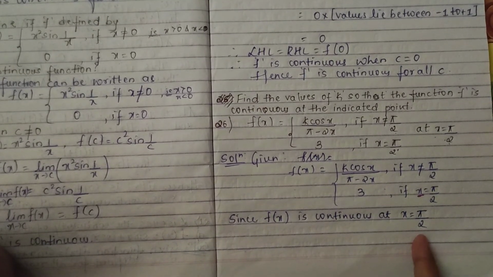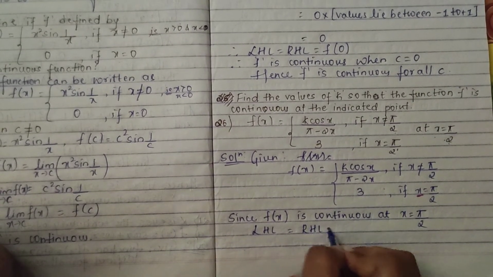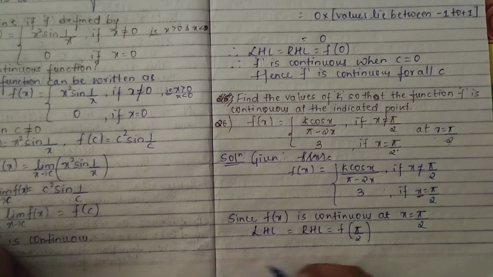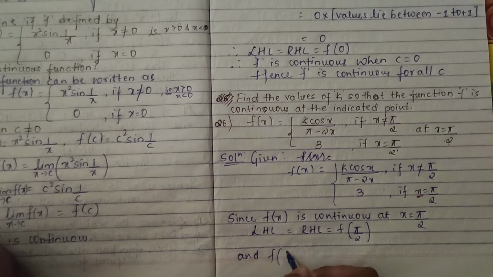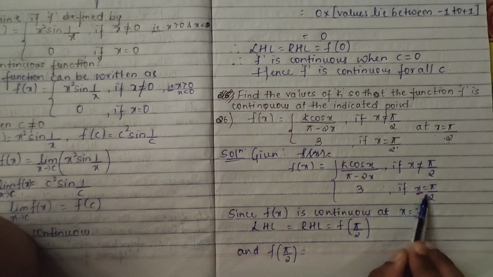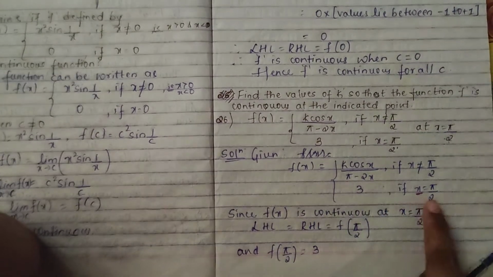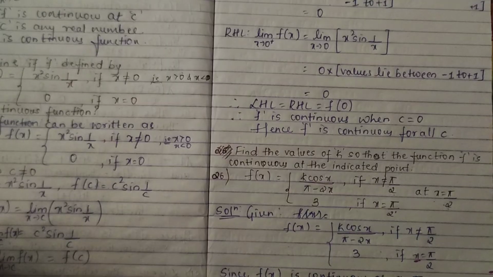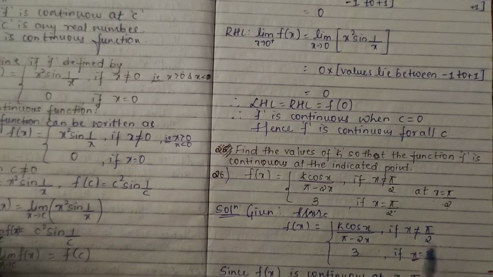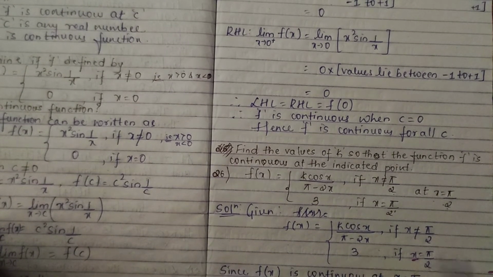Whenever it is already said to be continuous, LHL is equal to RHL is equal to f of pi by 2, at that point. Exactly at x equal to pi by 2, what is our value? It is 3. Here f of x is 3 at x is equal to pi by 2. And if x is not equal to pi by 2, it means it is greater than or less than. So LHL and RHL will give the same equation. Either we find LHL or RHL and then find the value of k.